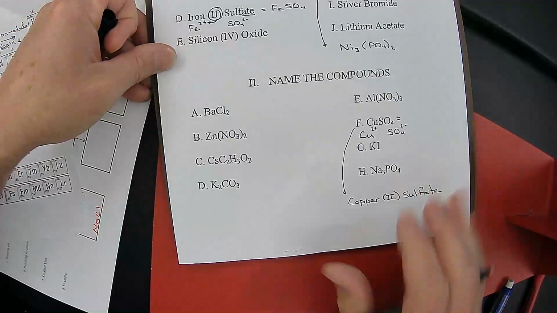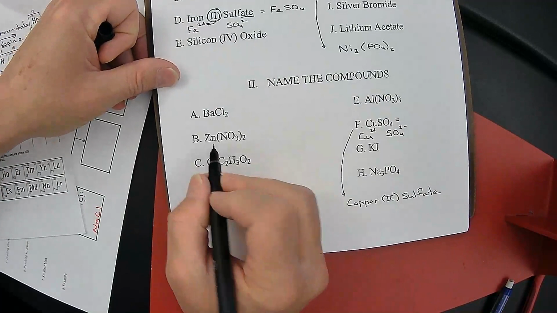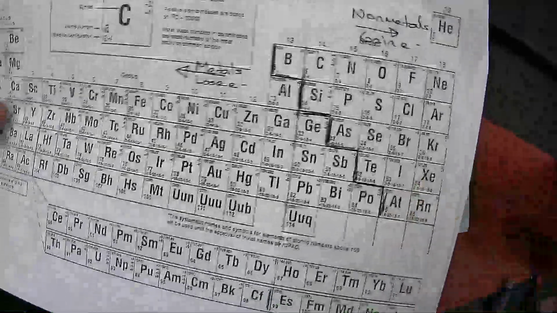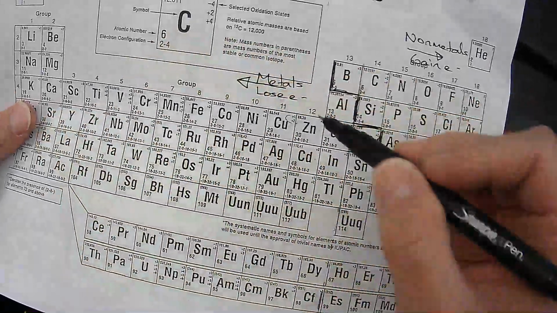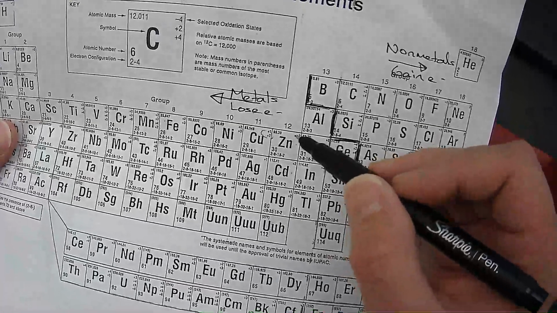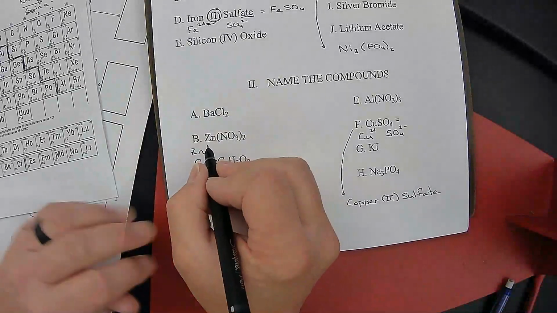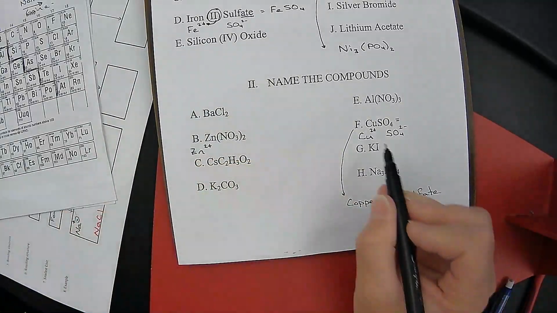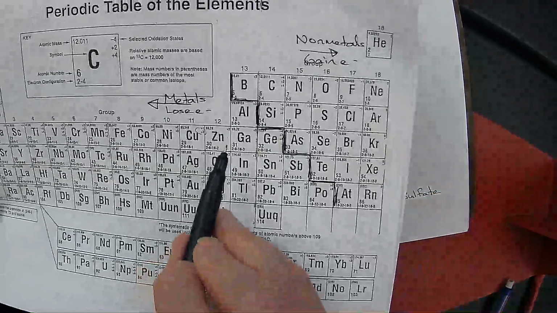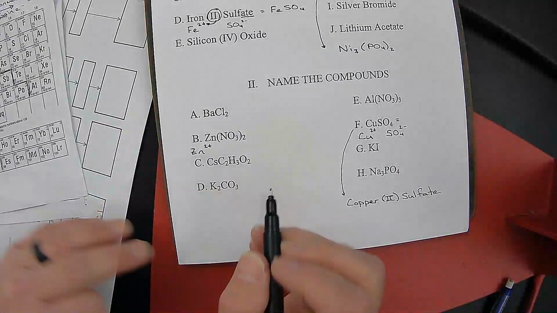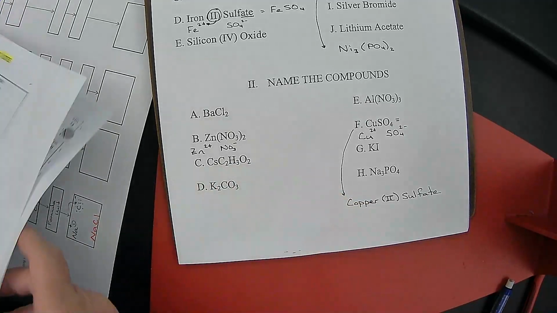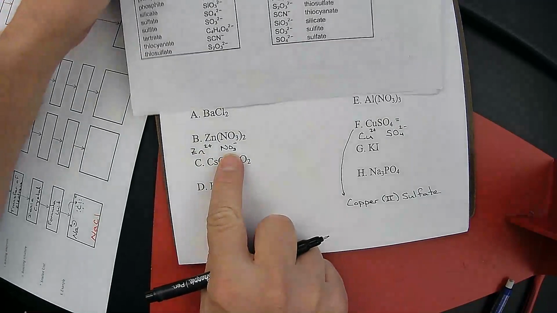For the last example, let's look at zinc and then nitrate. I'm going to write down zinc. When I go find zinc, it is in the transition metal section, but it's unique in that it can only have one charge. It can only be a 2+. So Zn is a 2+. I don't have to wait to put the charge down like I did for copper, because zinc only has one option. So we write it as Zn 2+. If it had multiple options, we would have to wait to put the charge.